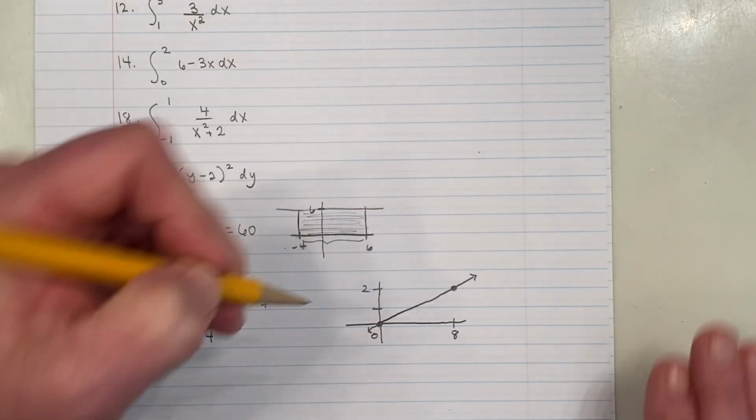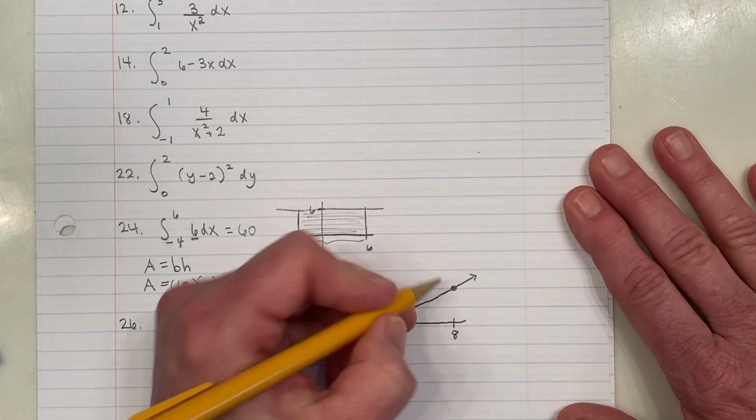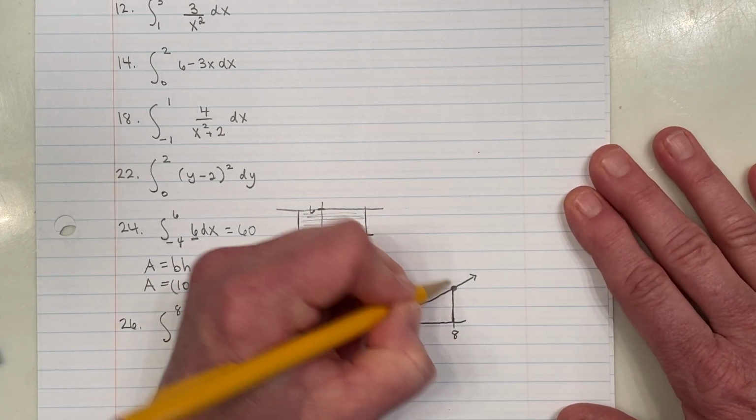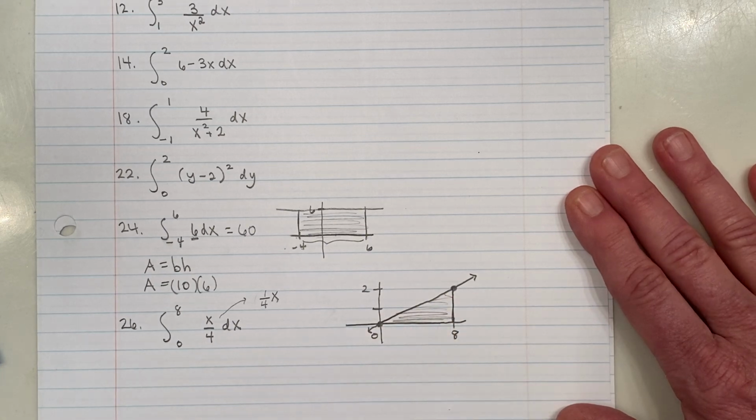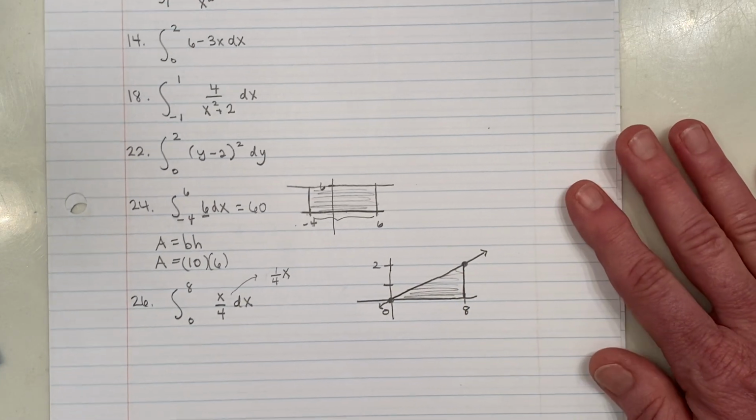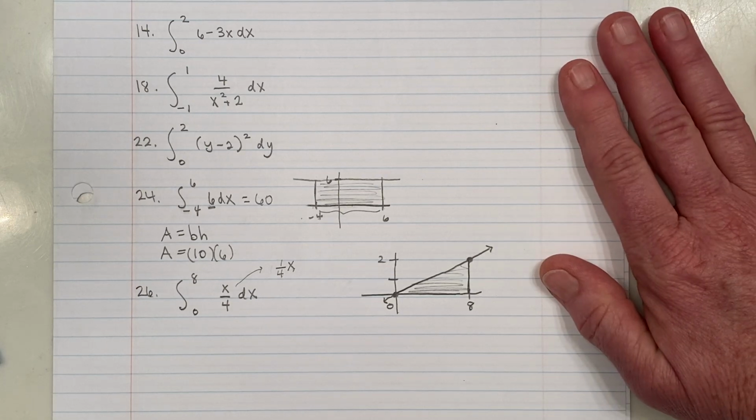I don't need anything beyond x equals 0 and x equals 8, so I might draw in a vertical line here. So from x equals 0 to x equals 8, we're talking about finding the area in that region, which happens to be a right triangle.